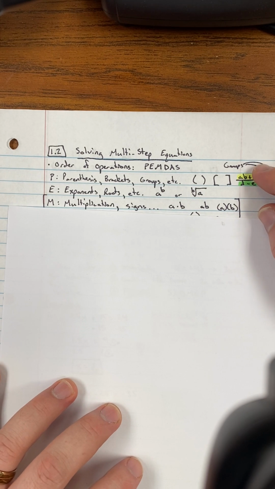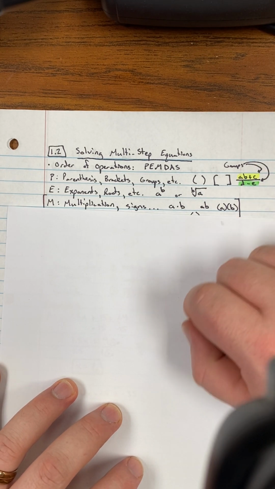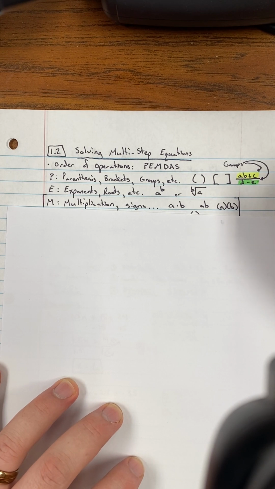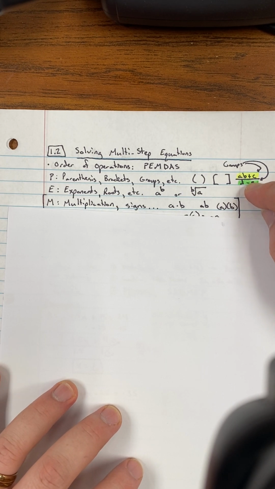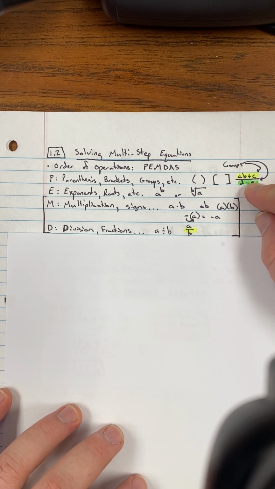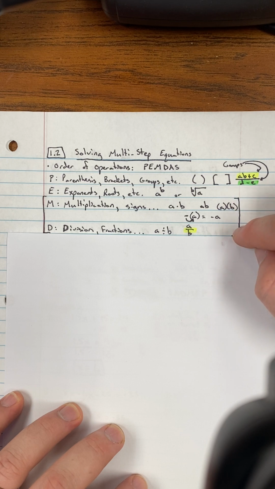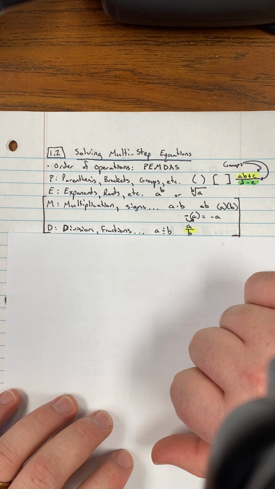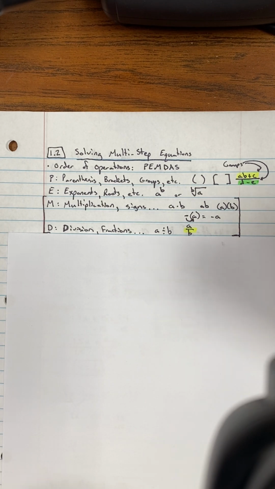And then next we have multiplication. And this includes multiplication and any kind of sign. So like if we have a negative sign out front of something, we would include that as a part of our multiplication process. And along with multiplication, in the same family, that's why I bracketed them together, is division. They actually belong to the same step, but it's just easy to decide which one we're going to do first. So in general, I try and do multiplication first and then start dividing.